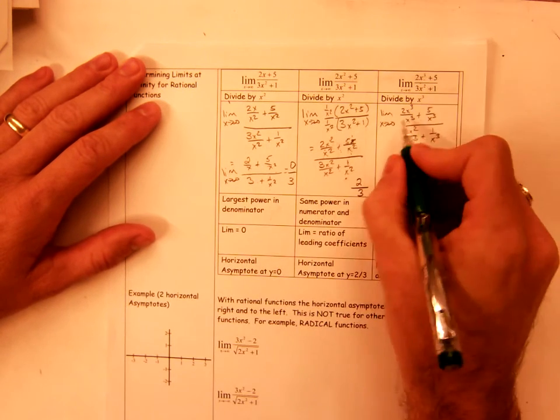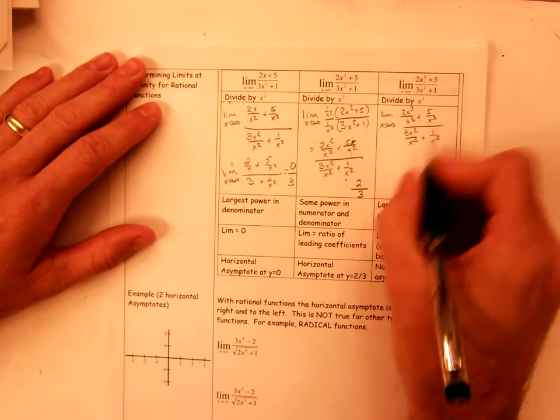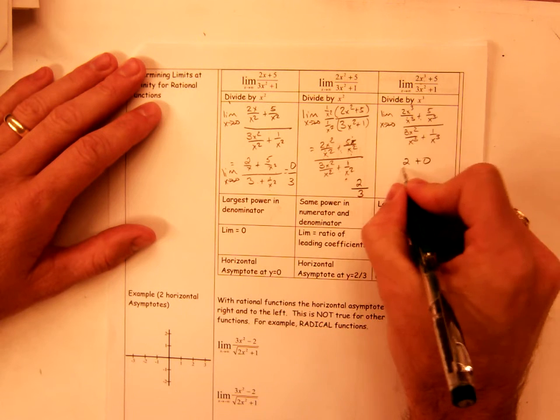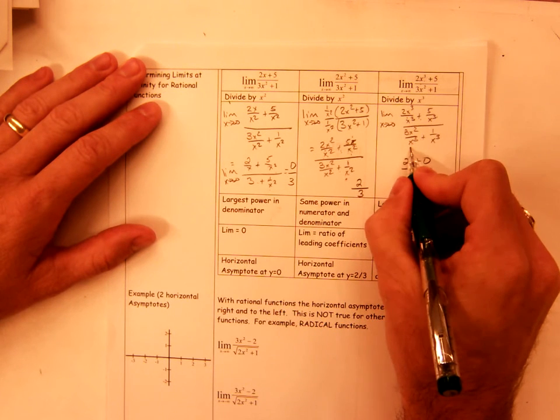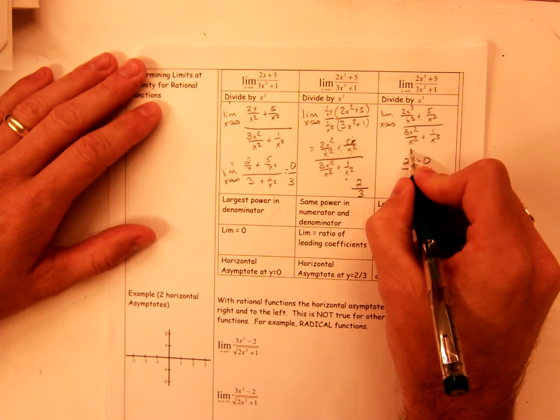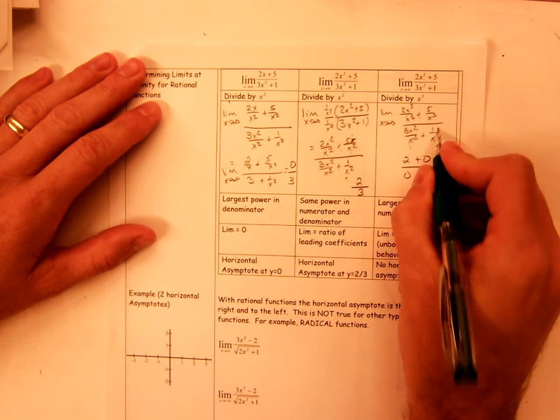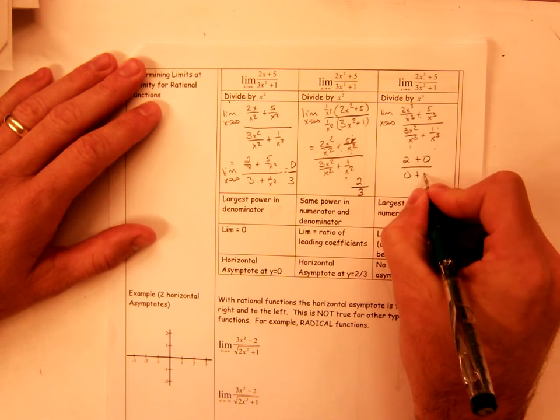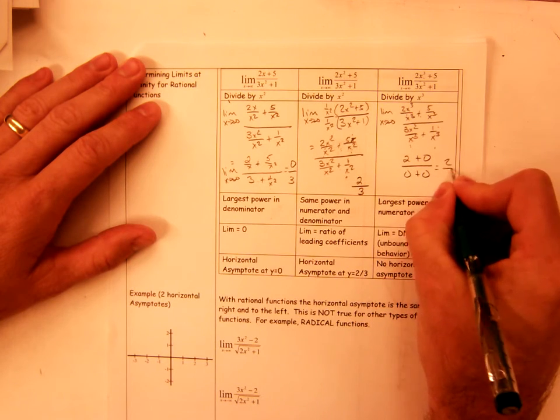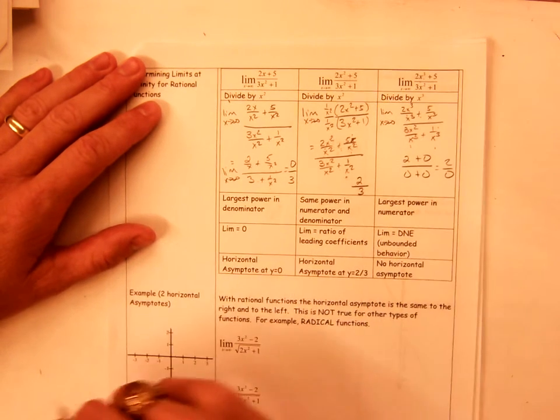That goes to 2 plus 0 over, I'm sorry, 3 over x. So 3 over infinity is what? 0. 1 over infinity cubed is what? So 2 over 0. So that's a problem.